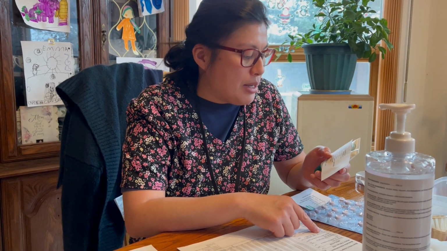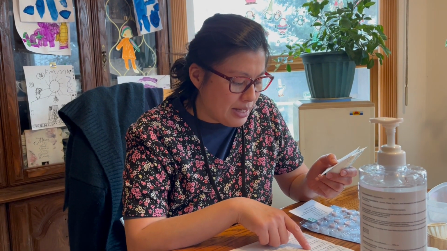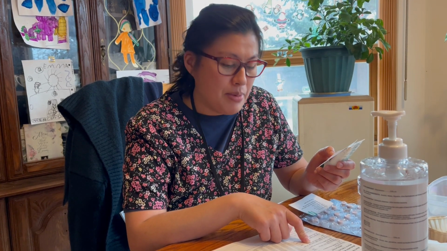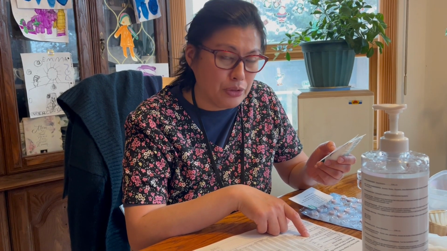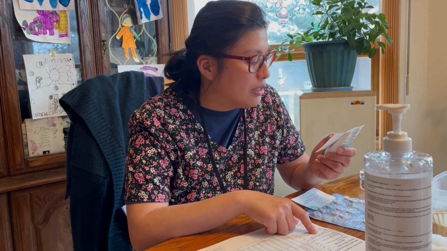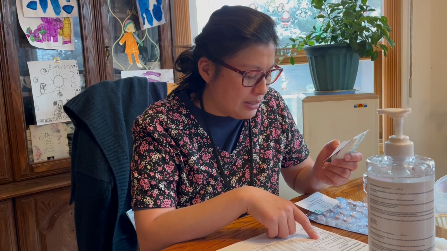So I'm going to look at the right medication. So the right medication is Sween Cream. The right dose, it says apply sparingly. So that means a small amount. The right route. So the MAR says to the top of the right hand. And it also says on the label, the top of the right hand.